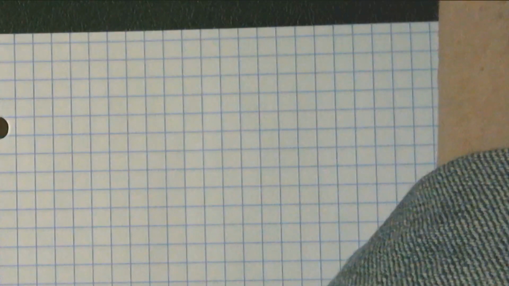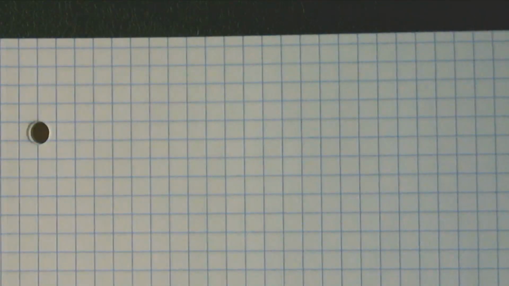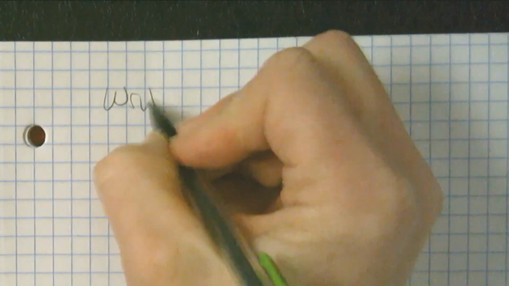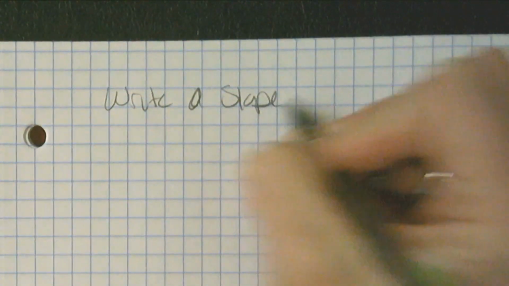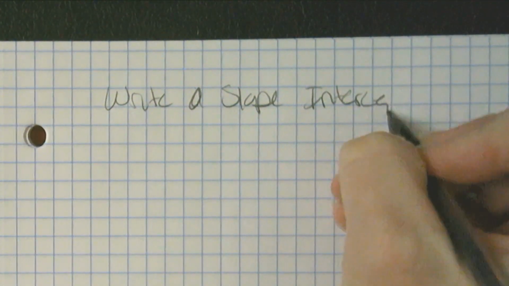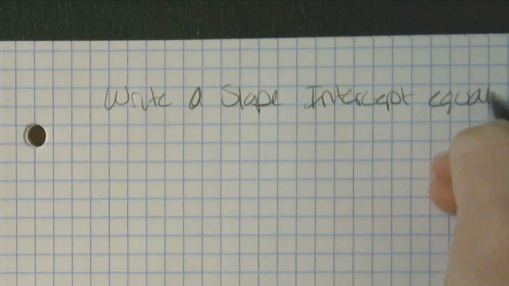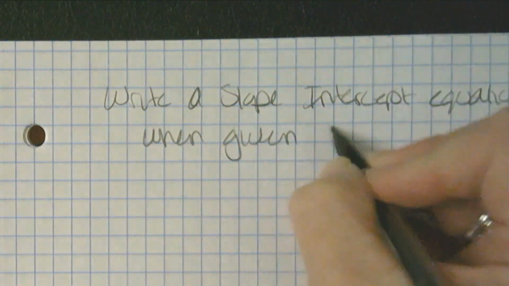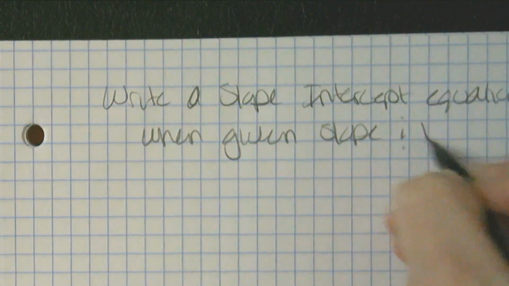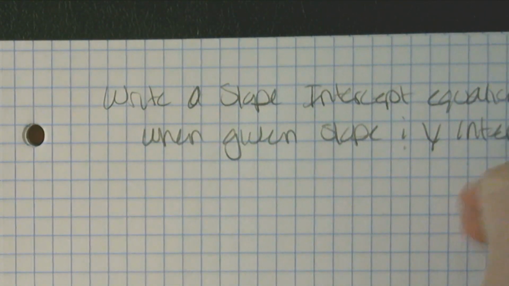Okay, now what I want you to do is I want you guys to write an equation if I give you slope and your y-intercept. So I want you to write a slope-intercept equation when given slope and the y-intercept.